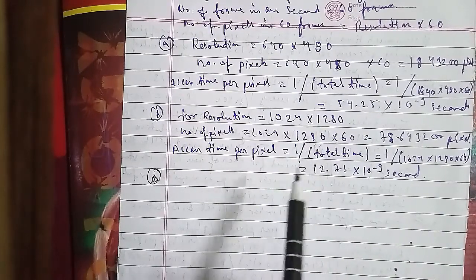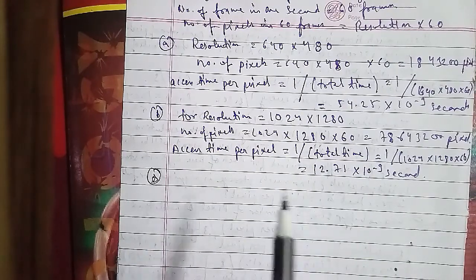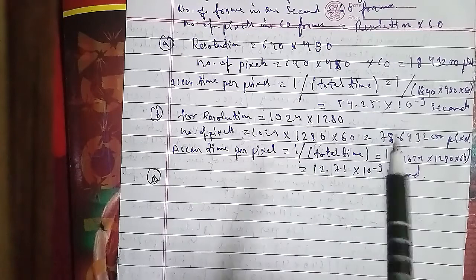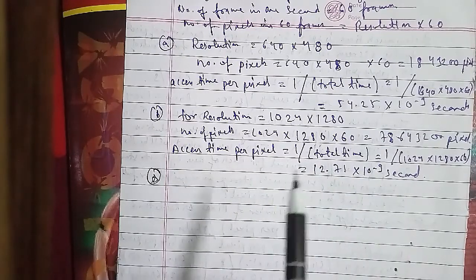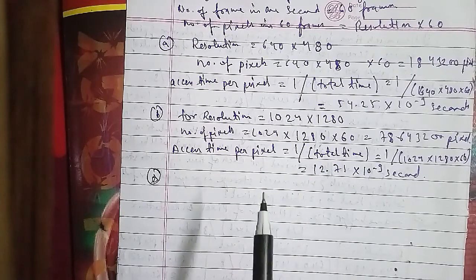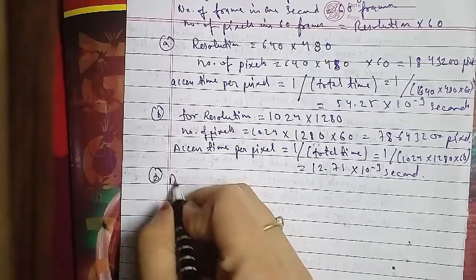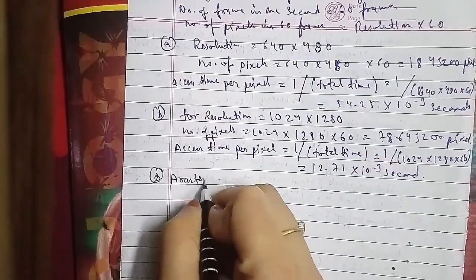What will be the size in bytes of the frame buffer used in the system?